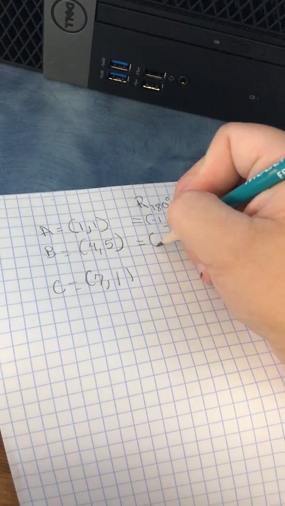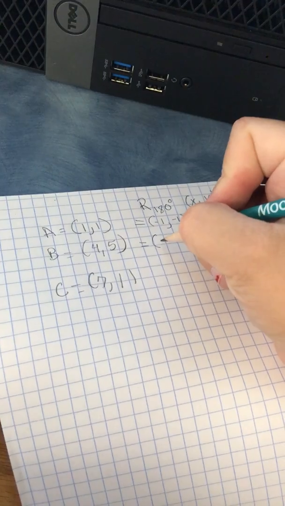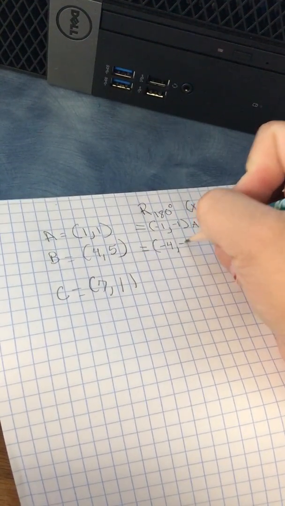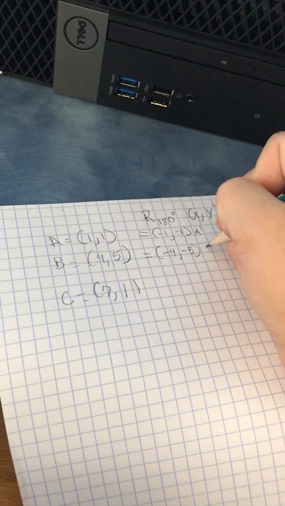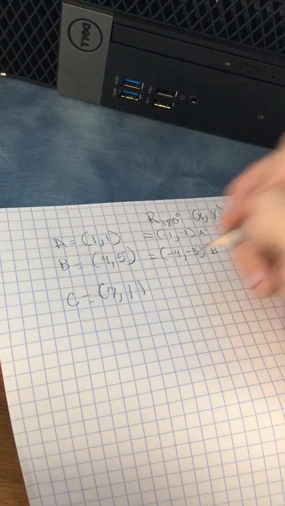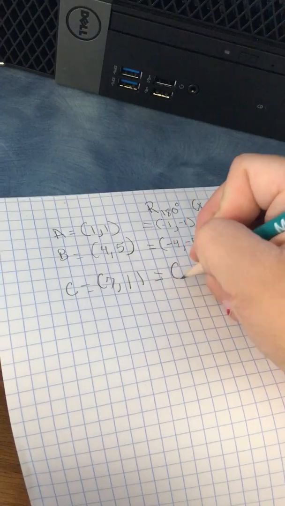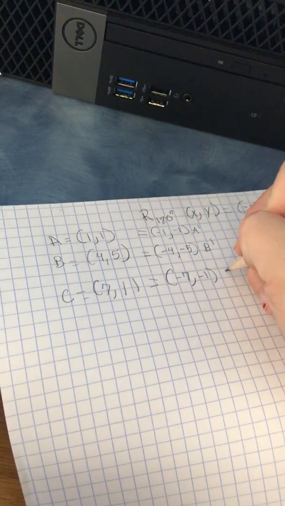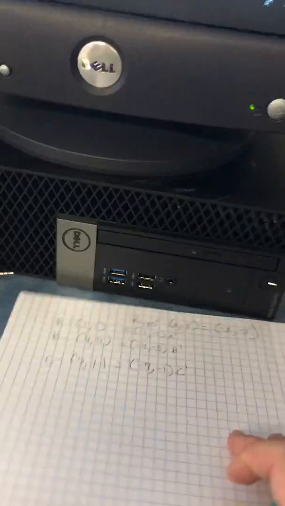Next, the opposite of 4 will be negative 4. Opposite of 5 will be negative 5. And that's our point B prime. For C, we have negative 7, negative 1, and that's going to be C prime. Okay? Now, I'm going to go back to our screen and try to plot these points.